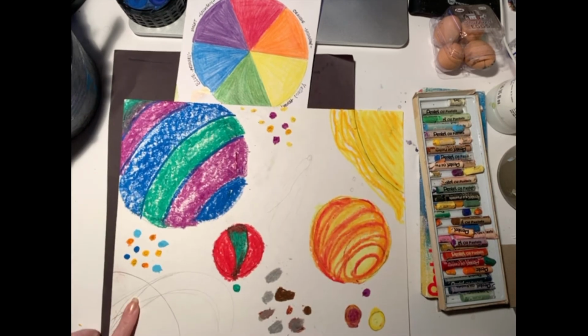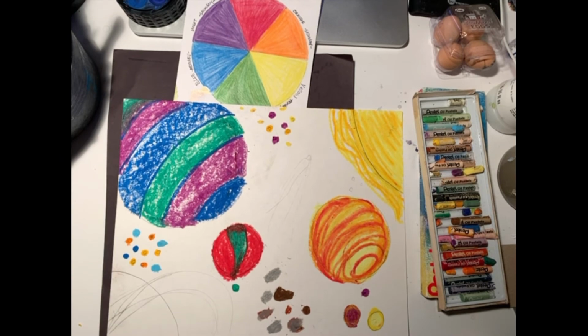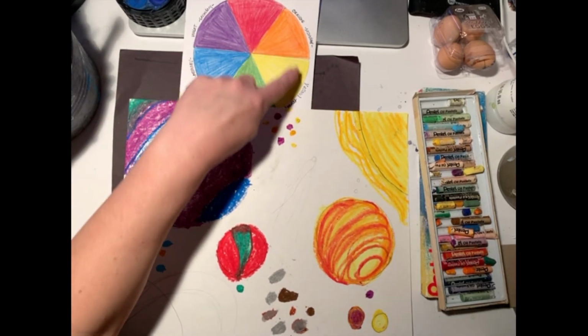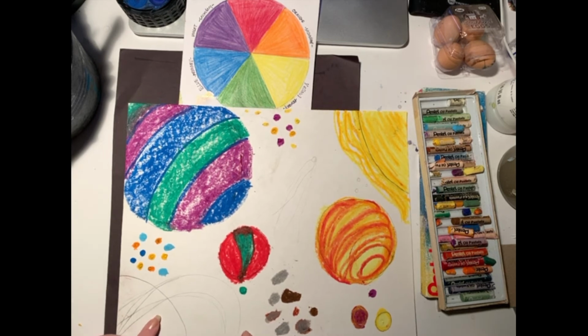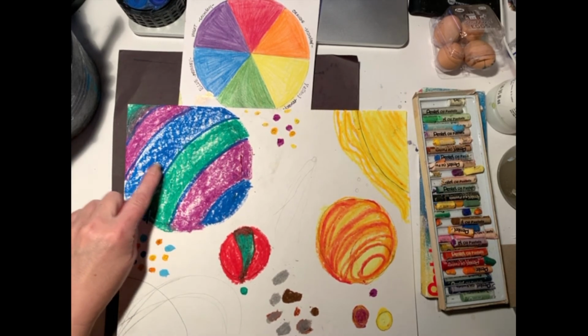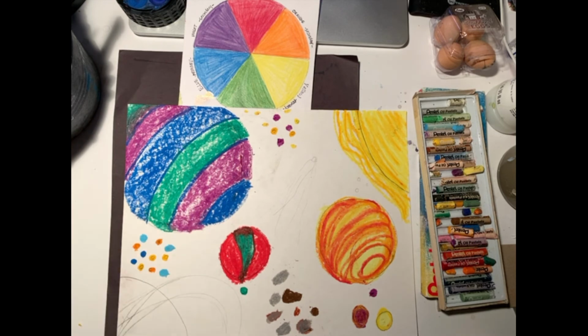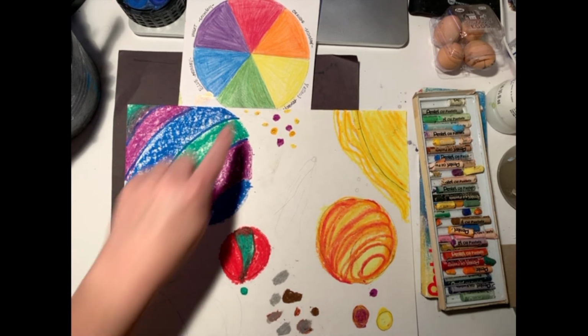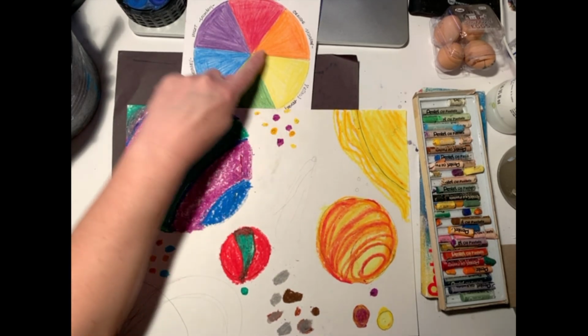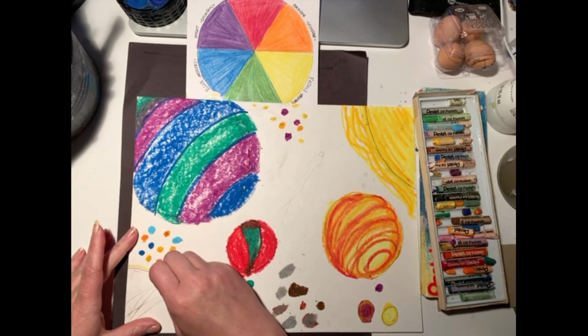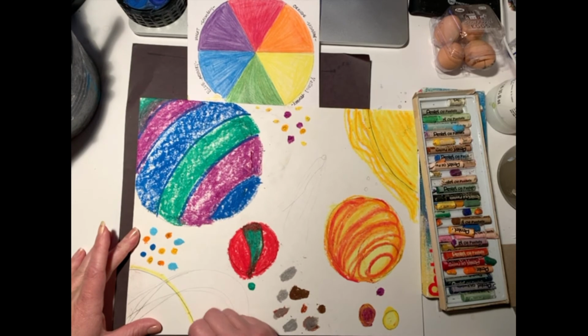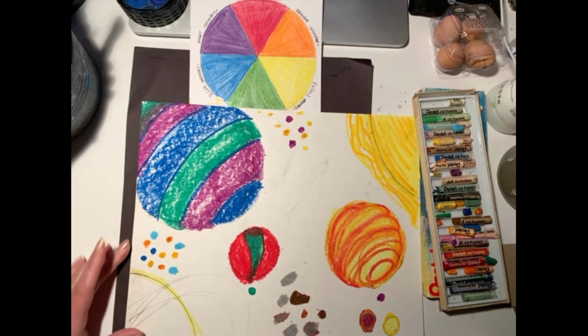For our last planet, I want us to use analogous colors, colors that are next to each other on the color wheel. And when I look at this, I'm thinking, I don't want to do blue and green because that's so similar to this one. I'm thinking maybe I'll do a green and a yellow. Those two are analogous. They sit next to each other on the color wheel. I'm going to outline my planet in the yellow.